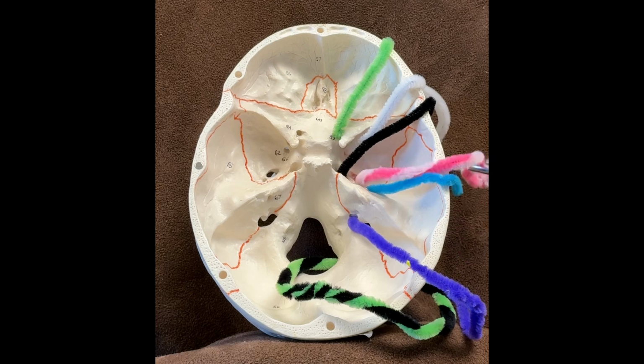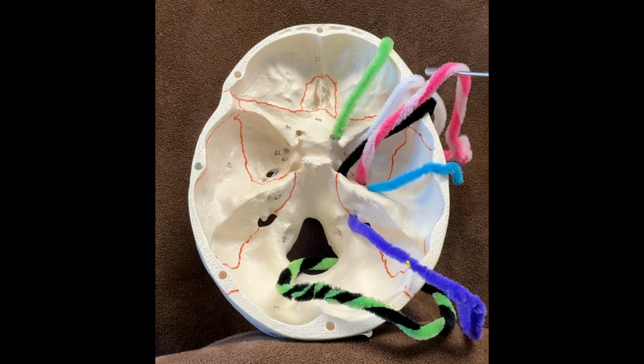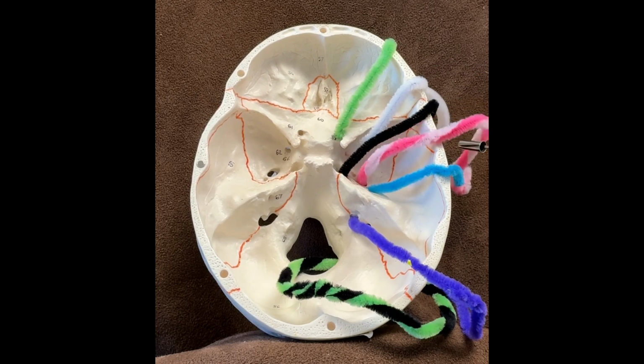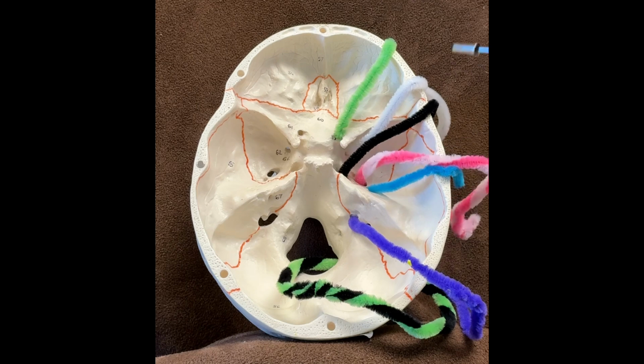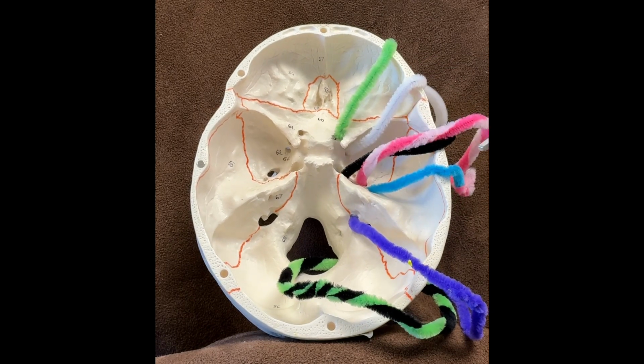The next one is oval in shape, and it's called the foramen ovale. That would be the O in our Ross. And then the last one, the smallest one at the end, that is going to be the foramen spinosum, and spinosum means spiny. We can see them on the other side as well.